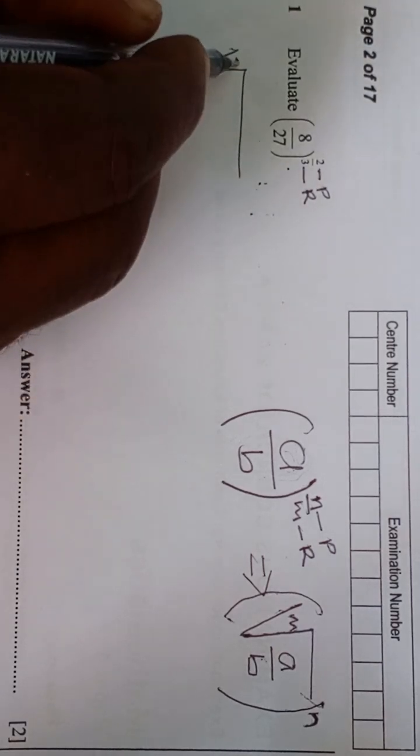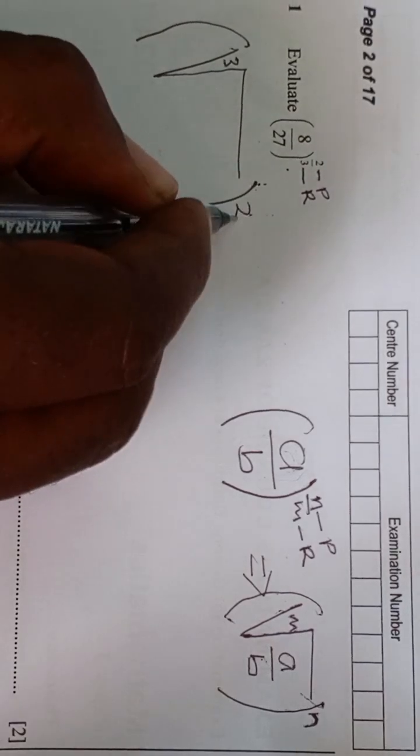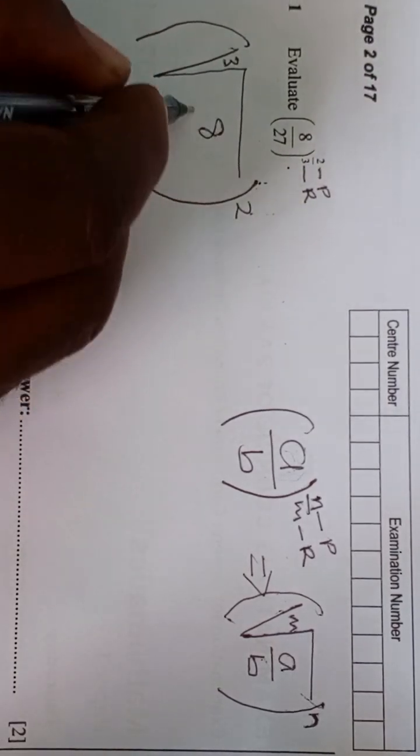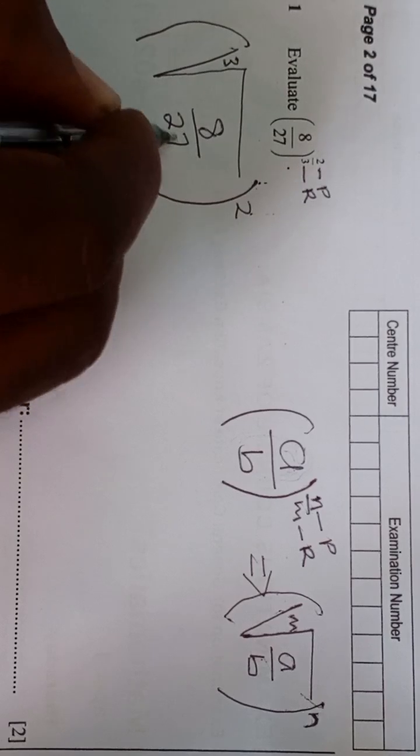The root is 3, the power is 2, and the base is 8 over 27.